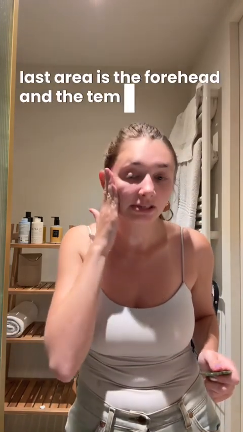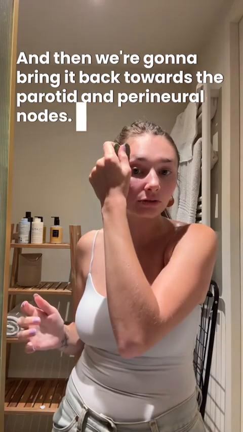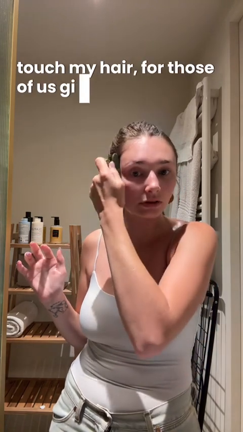Okay, last area is the forehead and the temples, and then we're going to bring it back towards the parotid and perinuclear nodes. So I like to come in through here with, again, the flat side, come all the way down to those nodes. And I try not to touch my hair, for those of us girlies who don't want greasy hair. Again, 10 times like that.